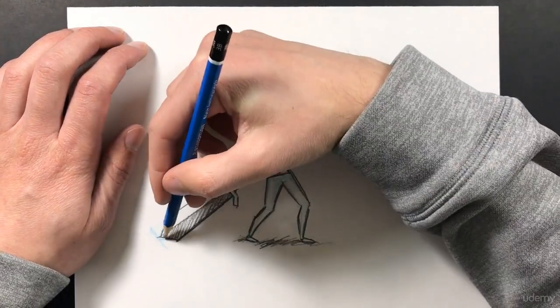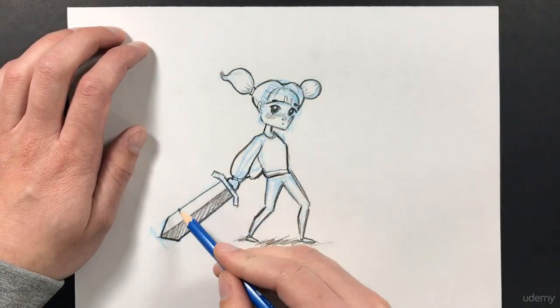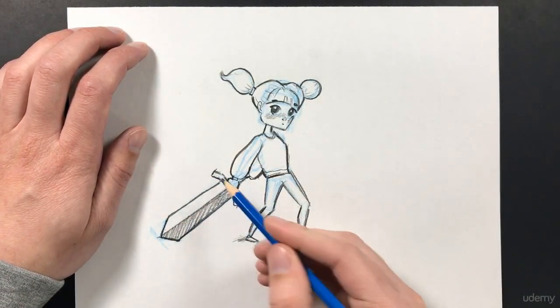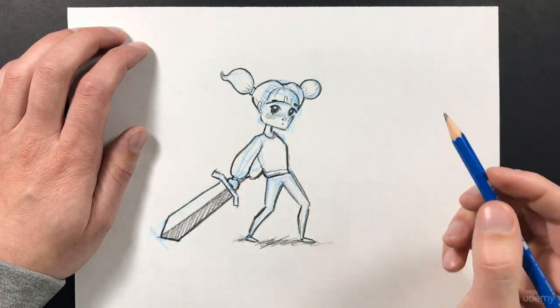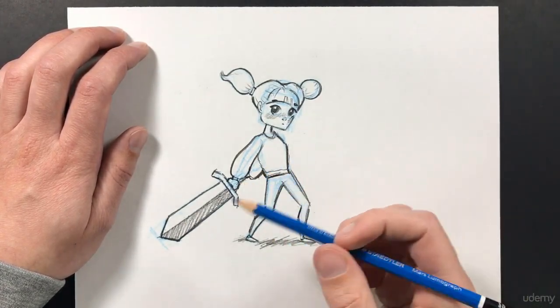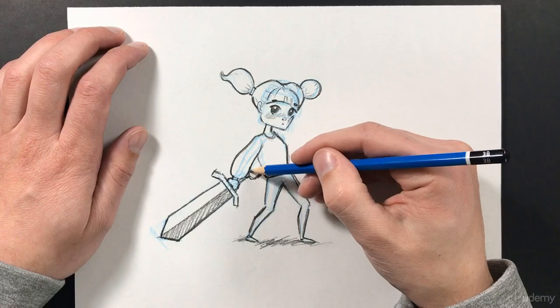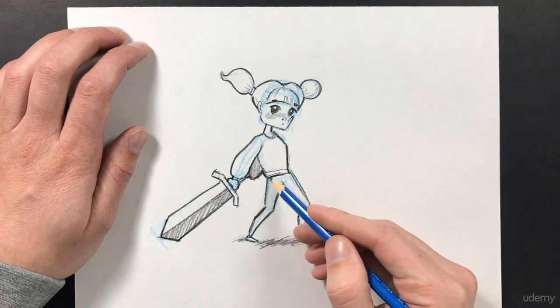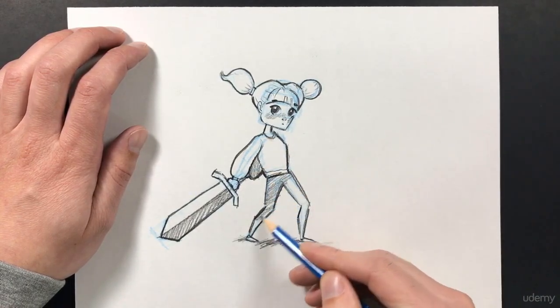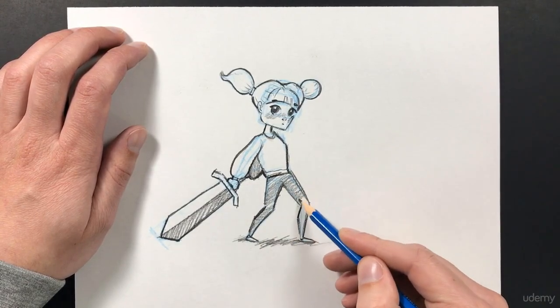Especially on the sword, we want it to stand out a lot. And then we can even add in some values in there, which you'll learn about here in the next few lectures. But for now, let's just go ahead and fill those in. So we have a couple of different values in our drawing.